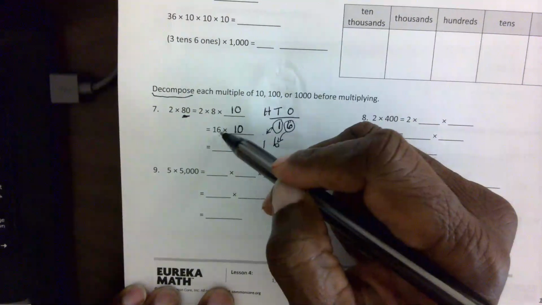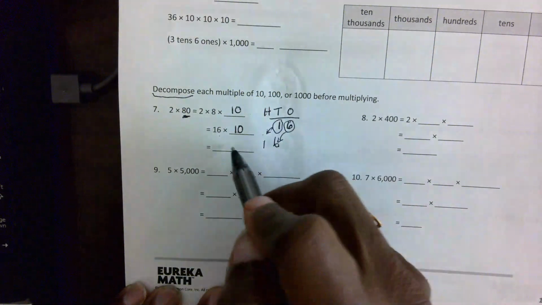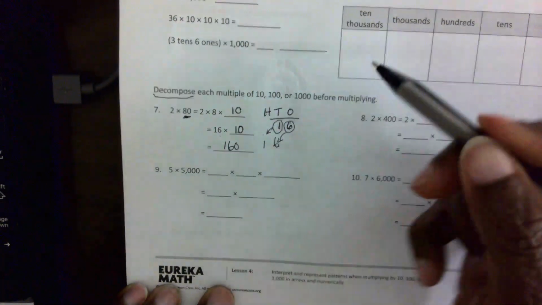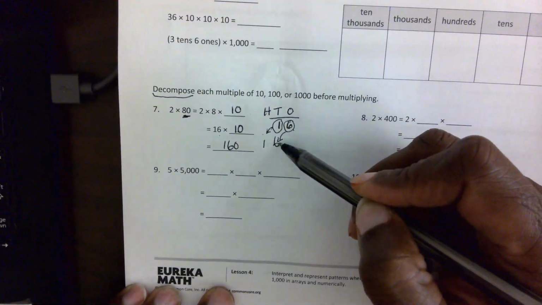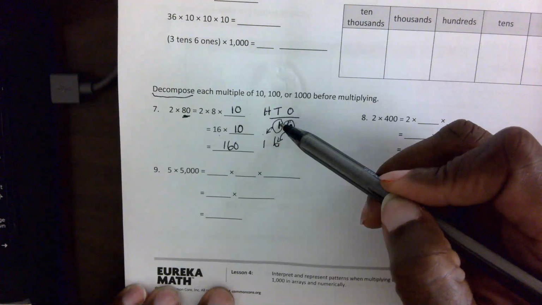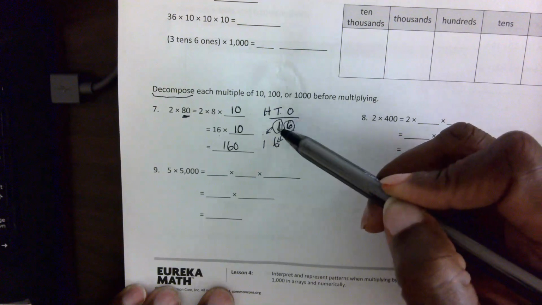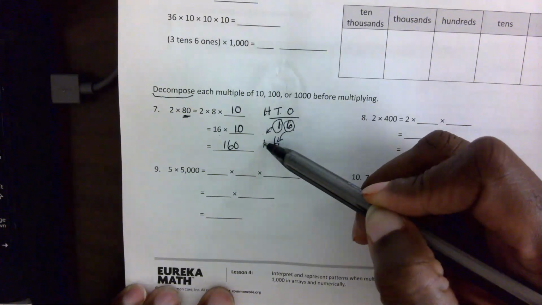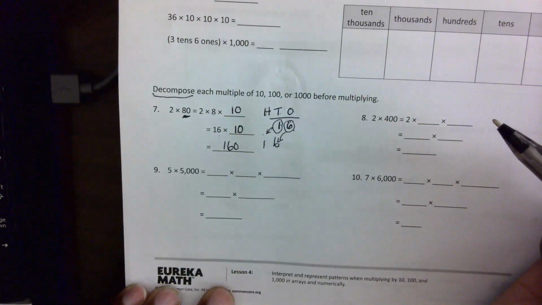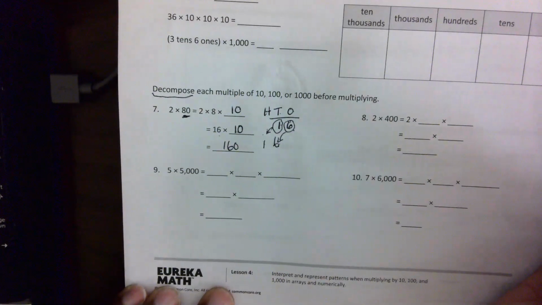So 16 times 10 is 160 because I have nothing in the ones column anymore because I multiplied it by 10. And the 1 that I had in the tens column, I had one little old 10 and I multiplied it by 10. So now I have 100. So it's asking you to decompose. Go ahead and try and see if you can do the next one.